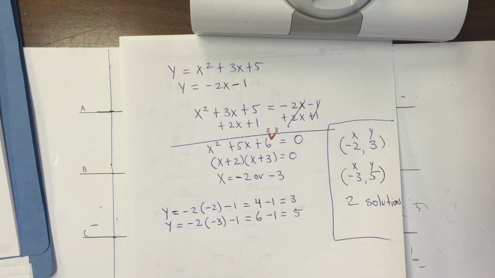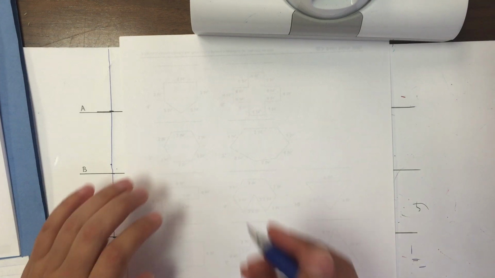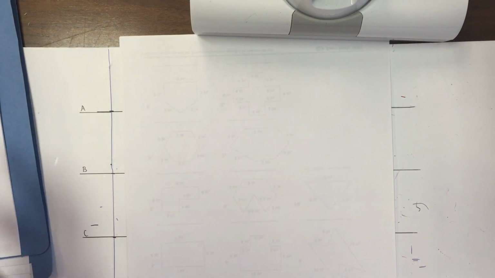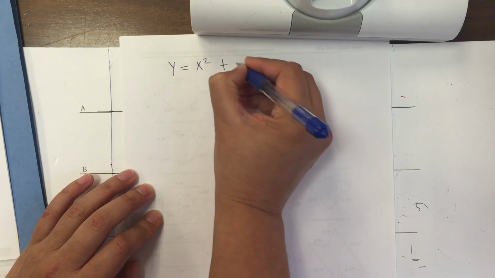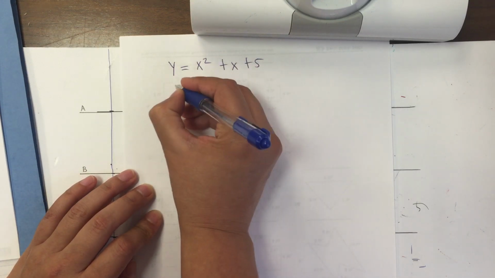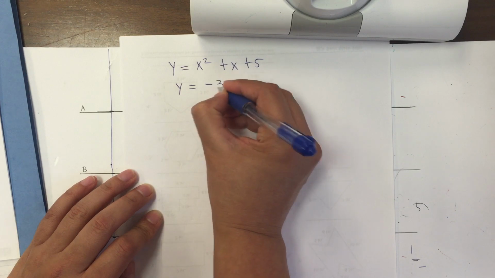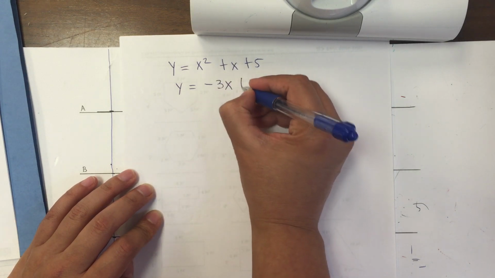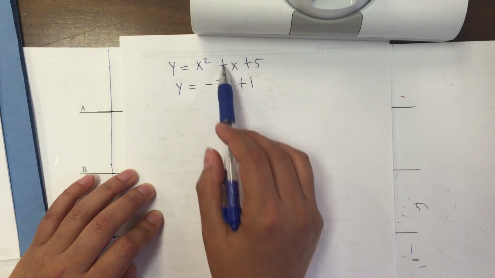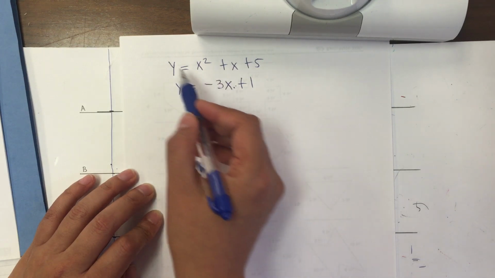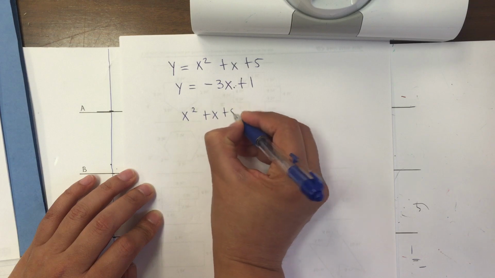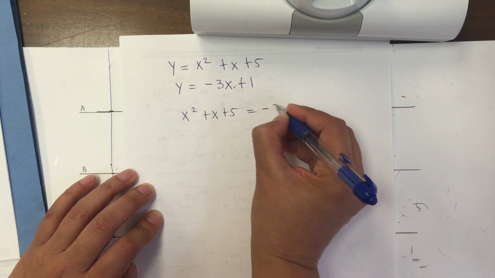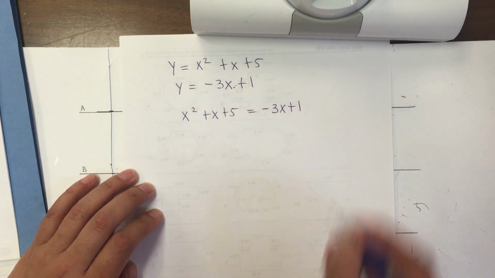Okay, let's do one more. I have y equals x squared plus x plus 5, and y equals negative 3x plus 1. First thing, to create an equation between those two by substituting, I'm going to put x squared plus x plus 5 equals negative 3x plus 1.